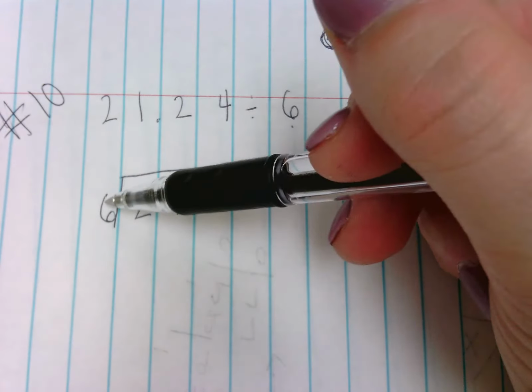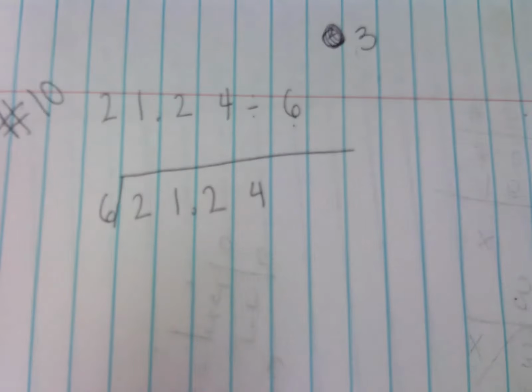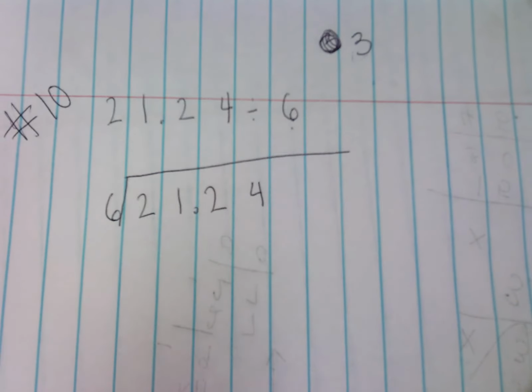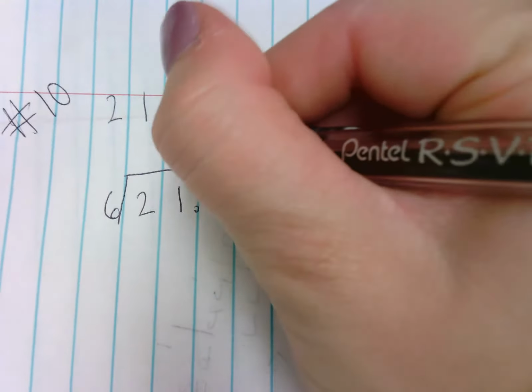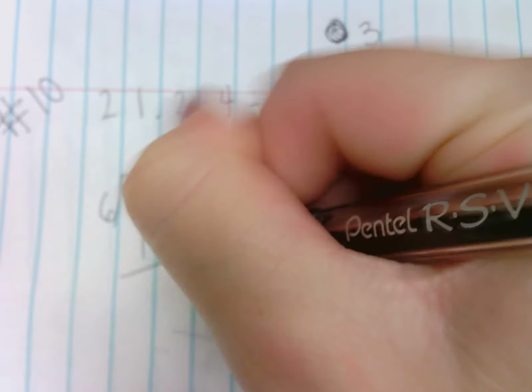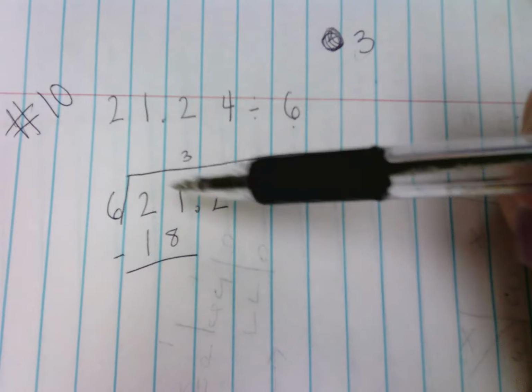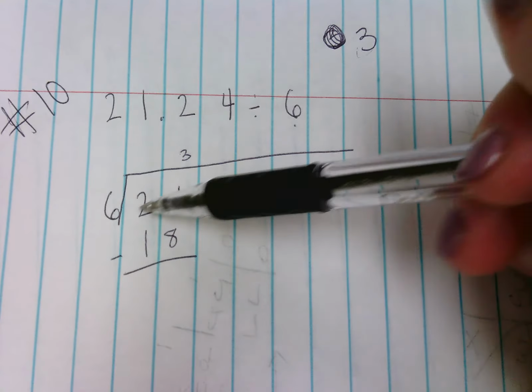All right, so then I would go, what's 6 divided by 2? Well, you can't do that. So what's 6 divided by 21? It doesn't go in evenly, so I need to find a number that it will go into evenly that is smaller than 21. So 6 times 3 equals 18, and that is the smallest number it can go into. So now I do 21 minus 18.